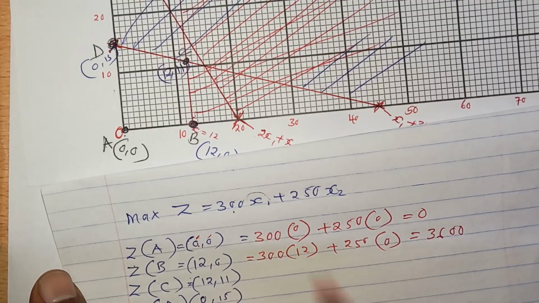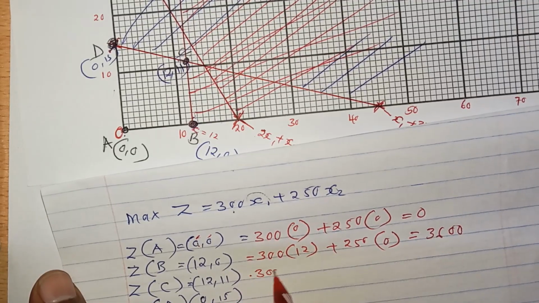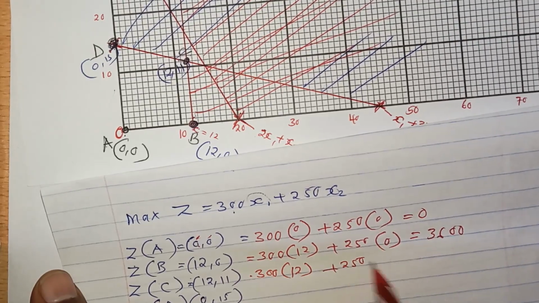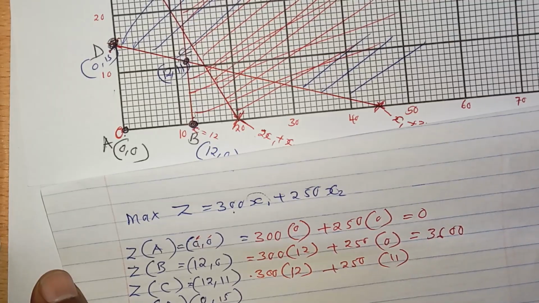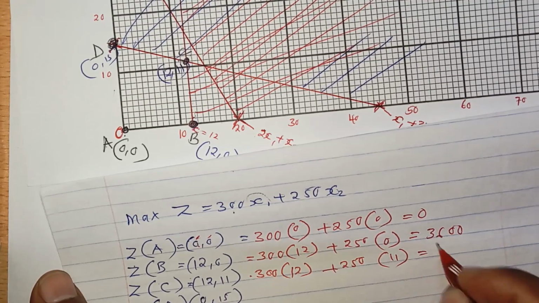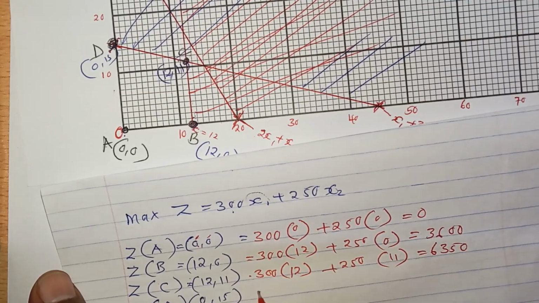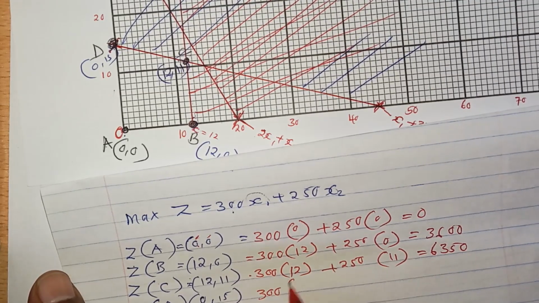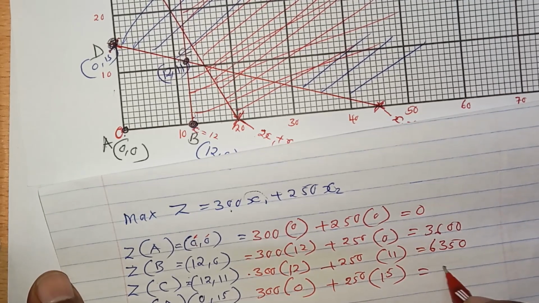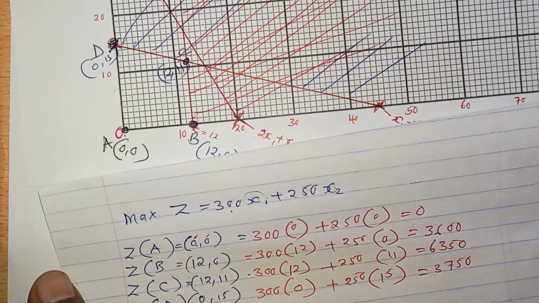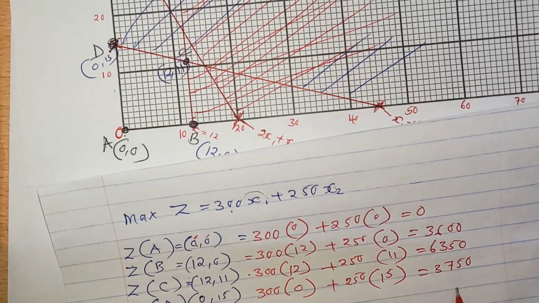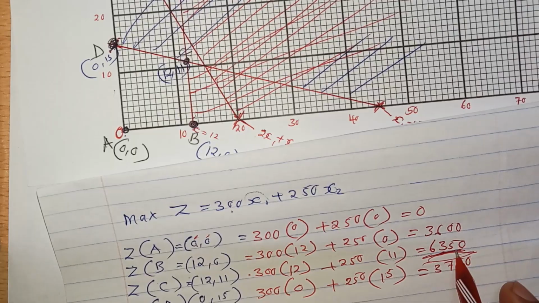For the other point, we have 300 in bracket 12 plus 250 in bracket 11, which gives you 6350. The last one, we have 300 in bracket 0 plus 250 in bracket 15, which gives you 3750. So the point giving us the maximum value is this one, 6350.